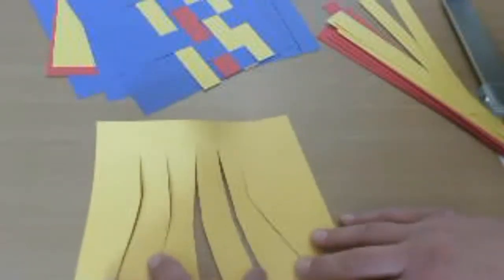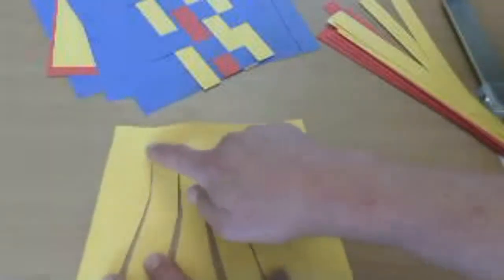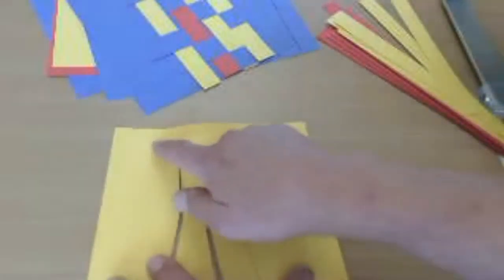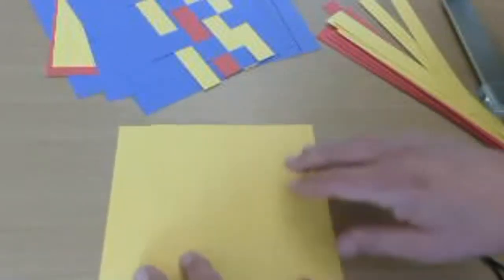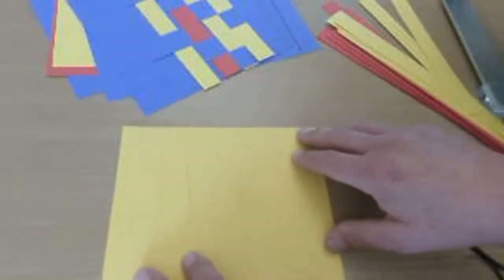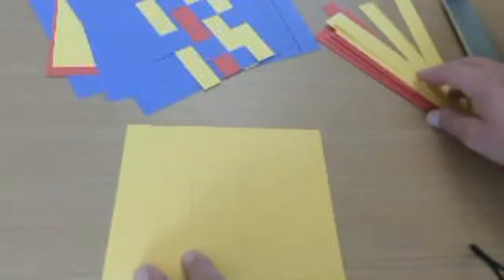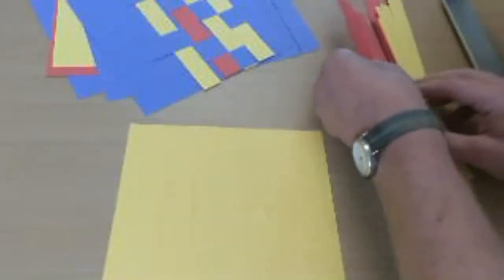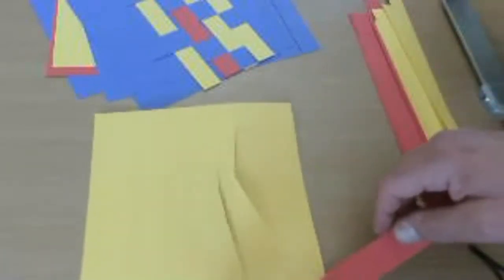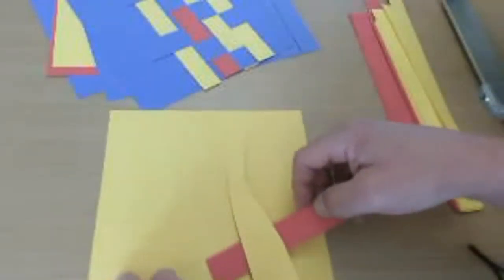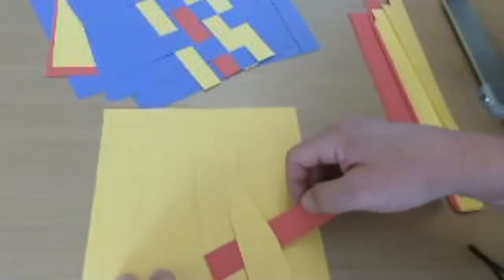Now, you've probably already figured out, but I like leaving this top section. It just helps hold the warp together. But it's also perfectly fine to cut all the way through. It's just a little bit harder to handle that way. So I'm going to use some of my other strips and see what this ends up looking like.